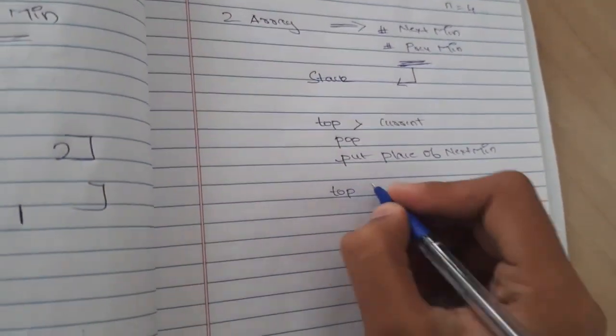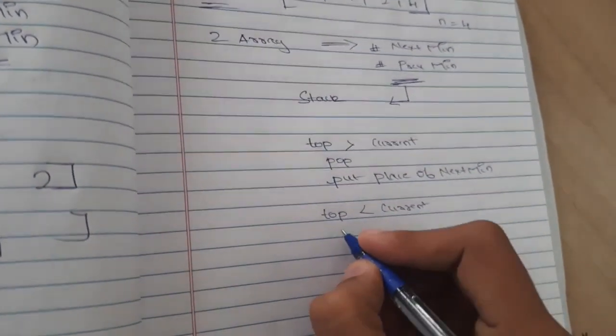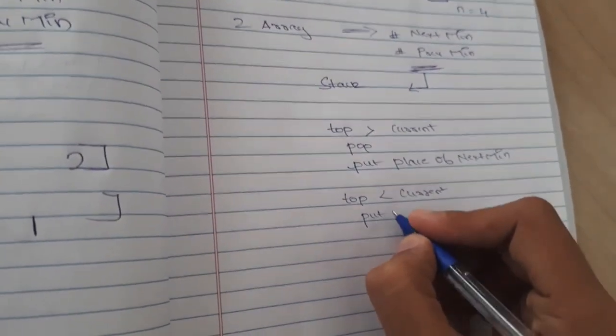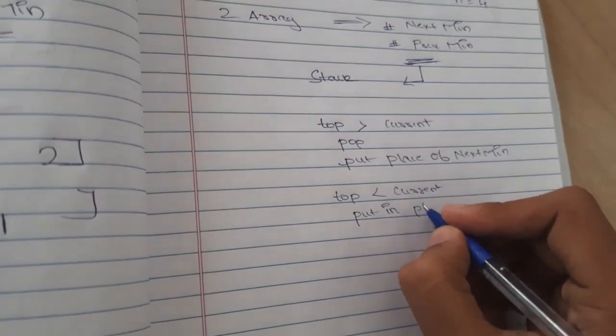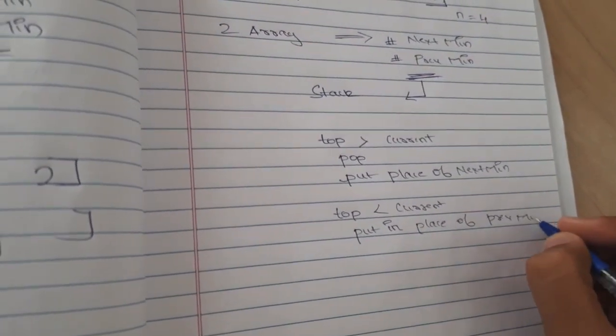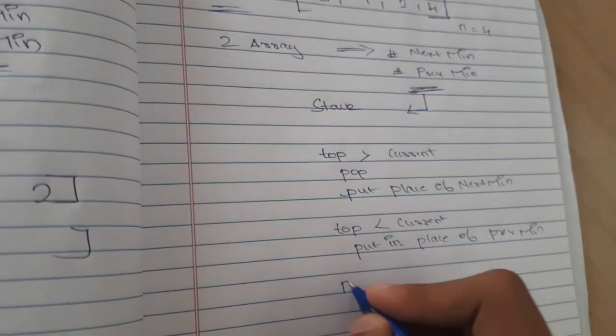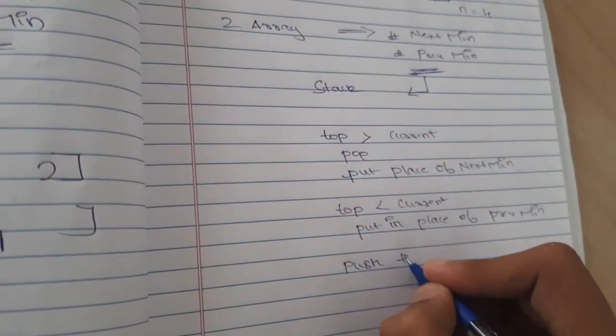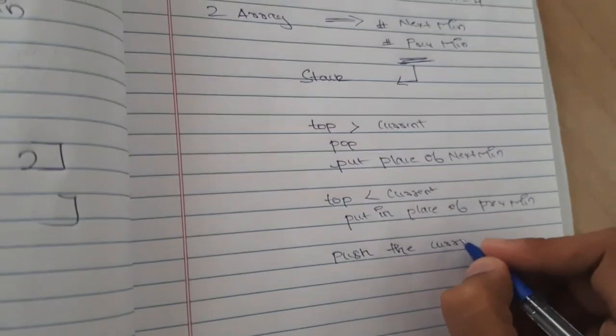If the top is less than the current, we put the top in the place of previous min, and push the current index.